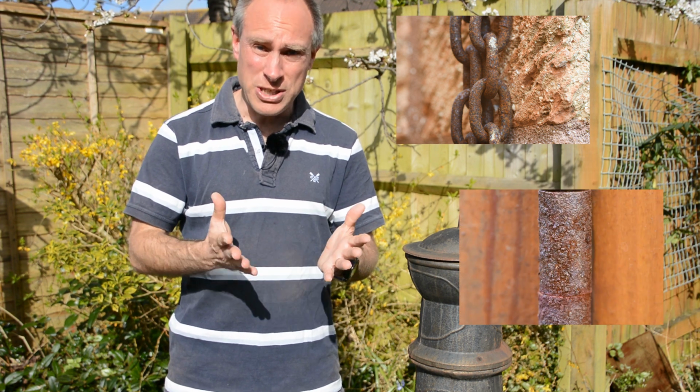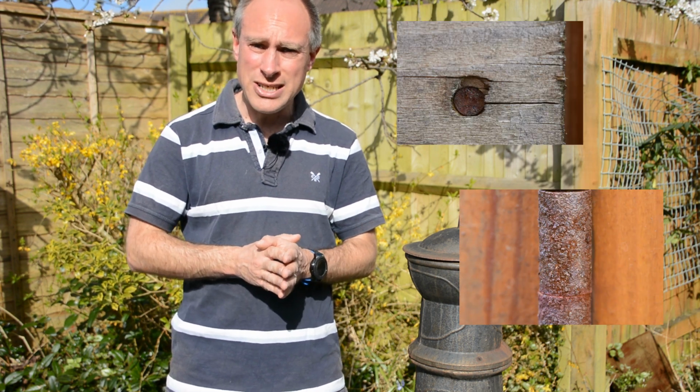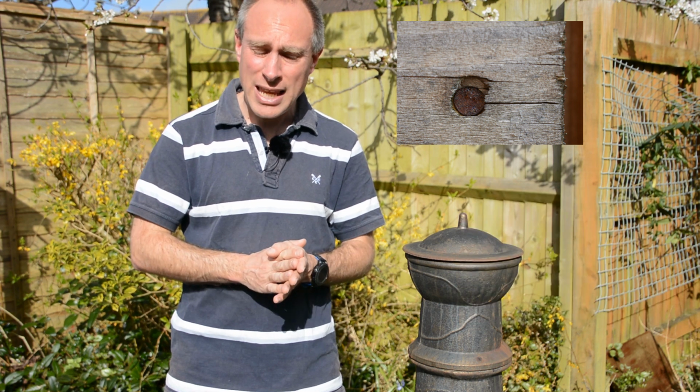However, there is one metal which is particularly susceptible to corrosion, and that metal is iron. And iron, as you may know, is the main ingredient in steel. So anything made of iron or steel is susceptible to a type of corrosion called rusting. And rust is the name for the chemical which is iron oxide.